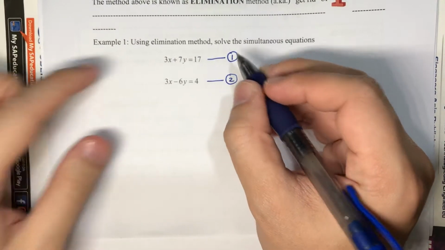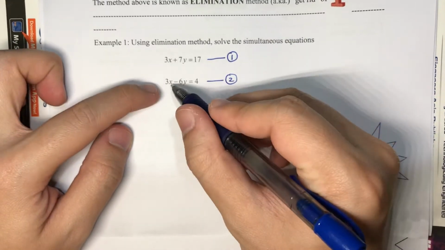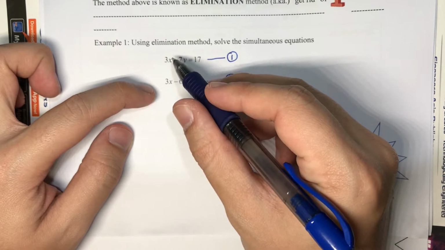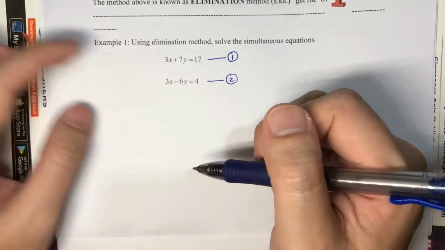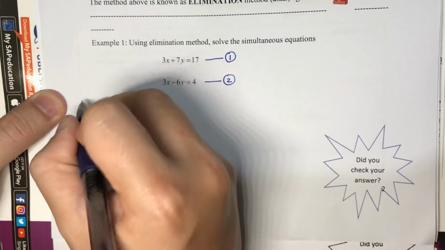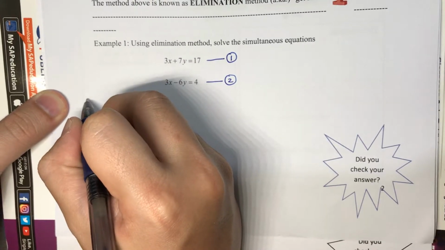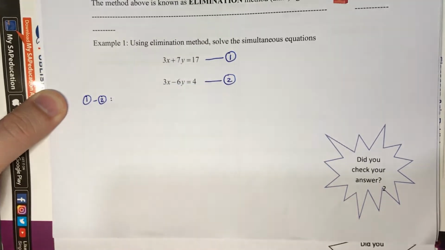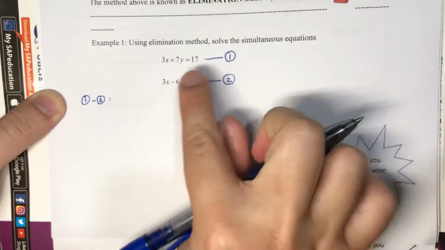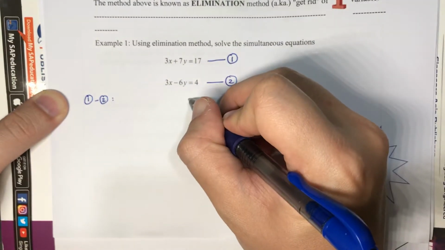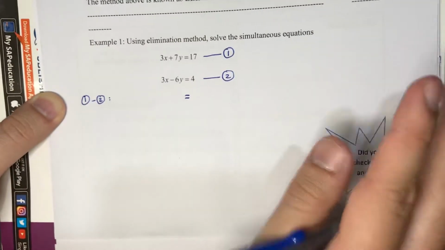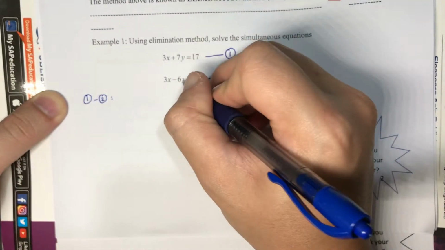Now in order to eliminate, I will have to take the first one minus the second one. So when I minus 3x and minus 3x, I will get a 0 in the end. Here I need to present my answer like this: equation 1 minus equation 2. So what do I get in the end? The equal sign stays in the middle, so whatever is on the left will stay on the left, whatever is on the right will stay on the right. The first one minus the second one.